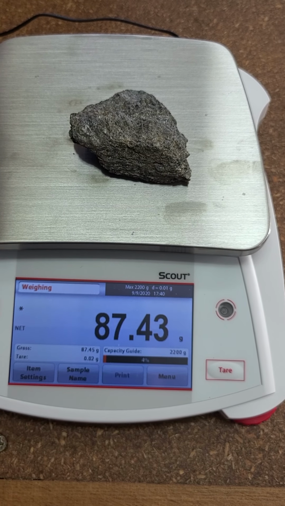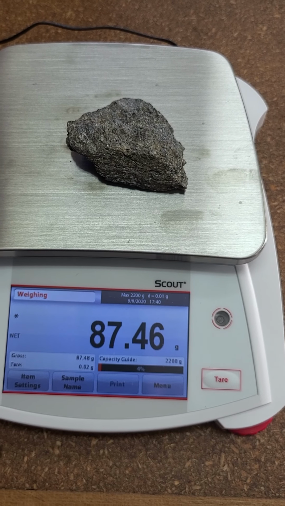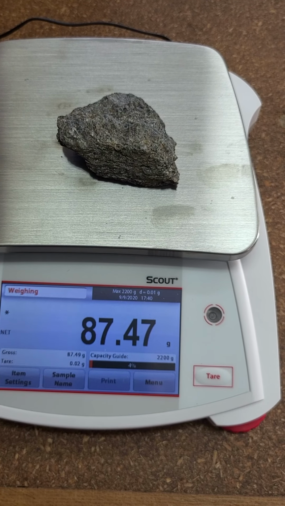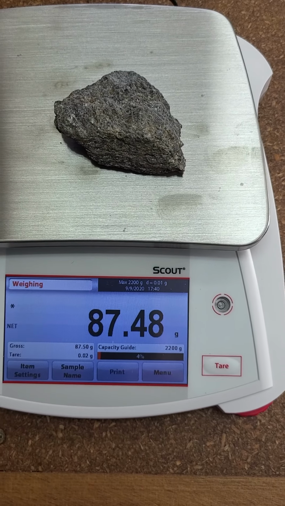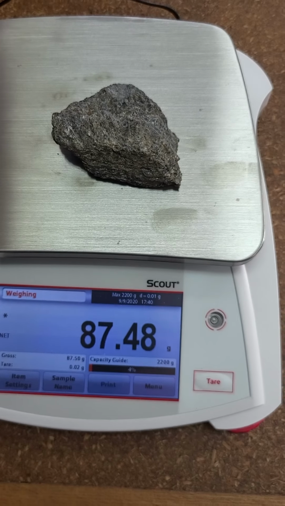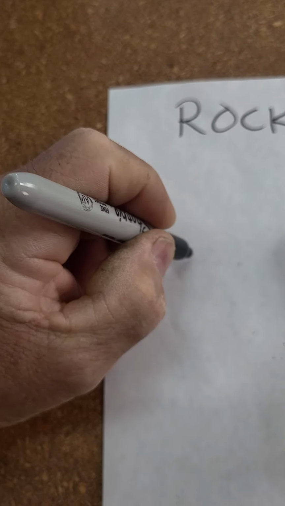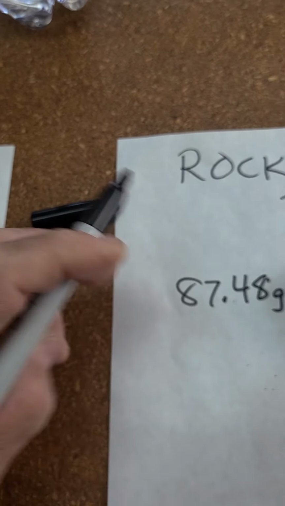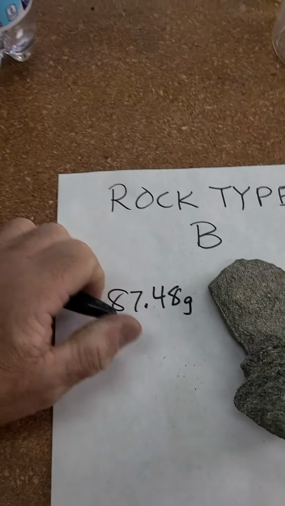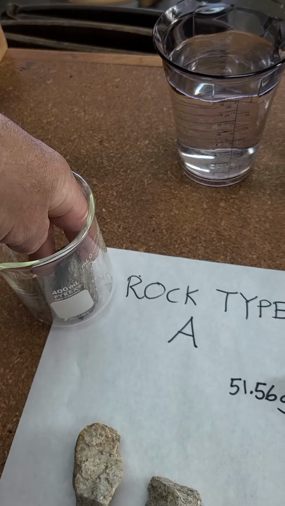This one says 87. Oh. Why is it doing that, huh? Well, that's interesting, isn't it? 87.48. That looks like it wants to stop there. So 87.48 for the second one. Write that down. 87.48 grams. And then we'll go ahead and put that one in with its other one here.